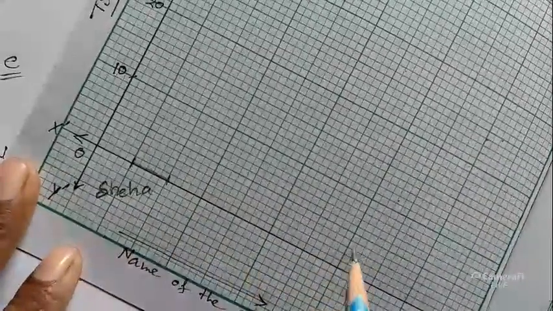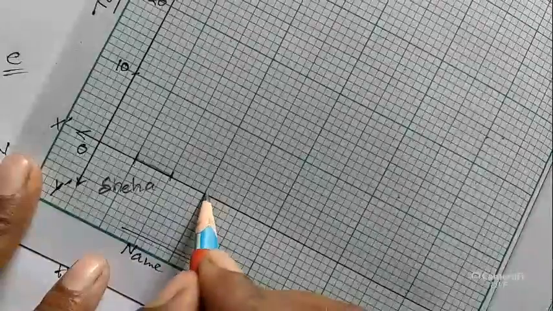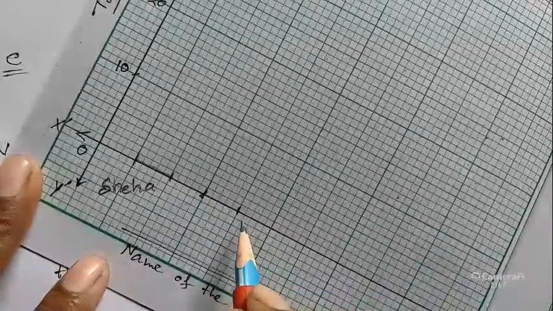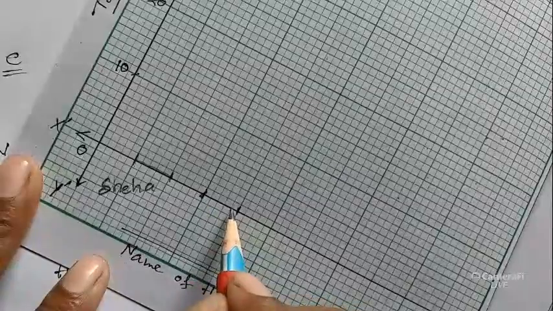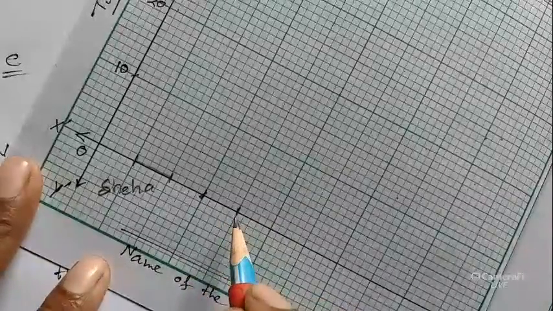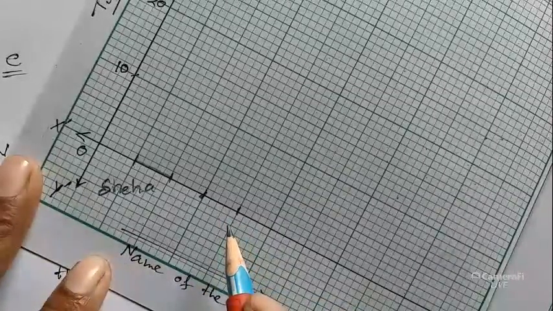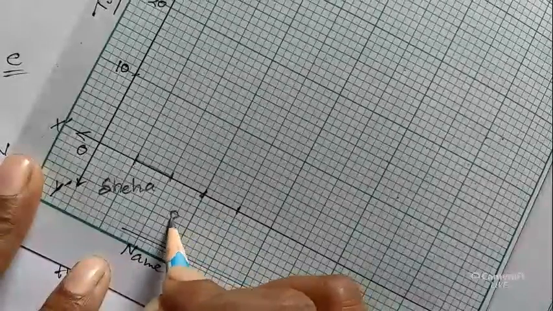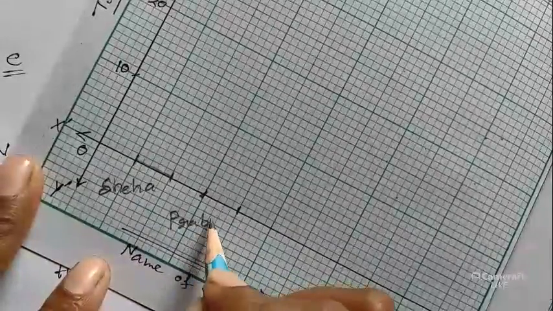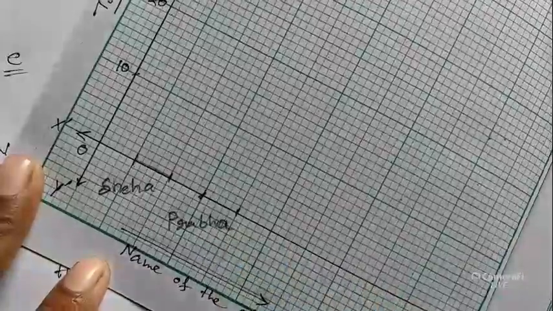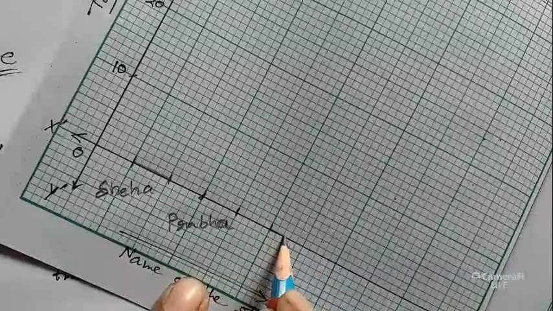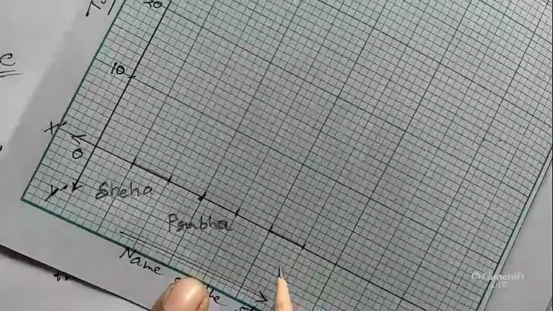Sneha. Then give a gap and again take 5 here to here. This breadth for the second student, whose name is Prabha. Okay, for the third student we will choose again this one breadth.